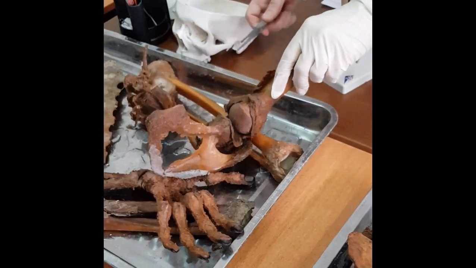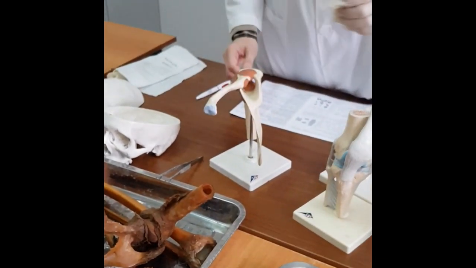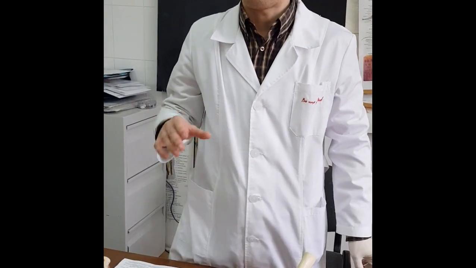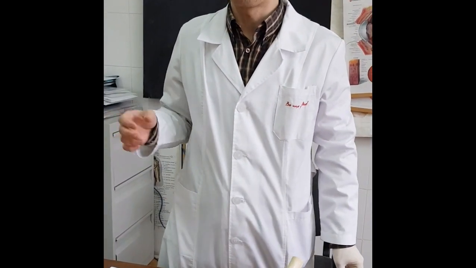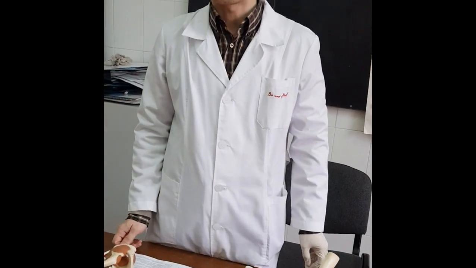Yes, and this cavity is filled by synovial fluid. Synovial fluid main function is reduction of friction inside of joint to provide smooth movements in joint. Additional structures of joint, it's labrum of joint, discs, menisci, ligaments, etc. They may be presented, maybe not. Not all joints have additional structures.